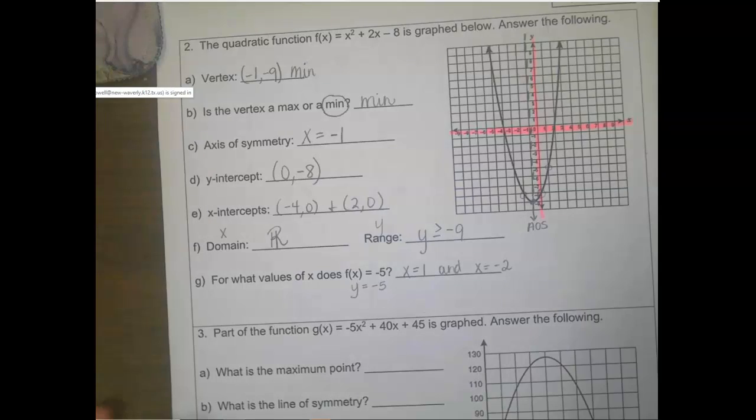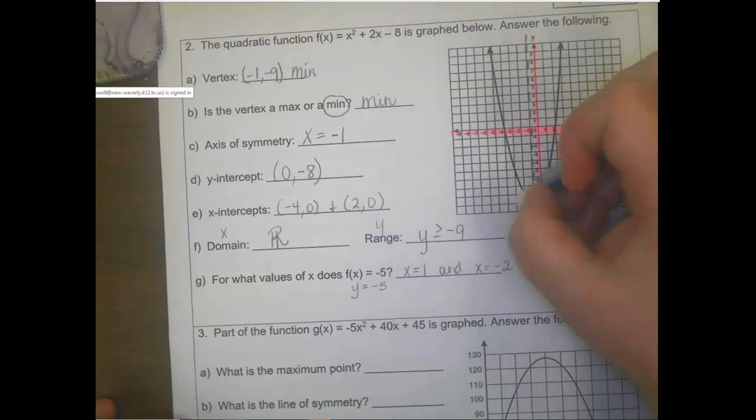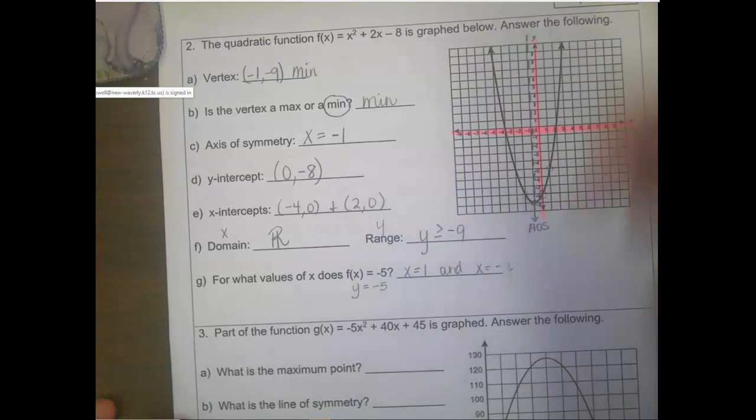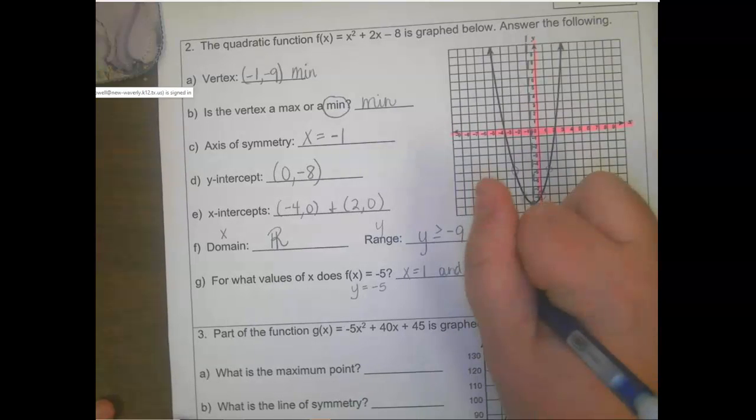Oops, sorry, I don't think that's -2, is it? Oop, I'm looking at the wrong thing, sorry. Write it in my book. Here's my -5. I'm so sorry. I was looking at that circle. -5 is going to be -3. I'm sorry.